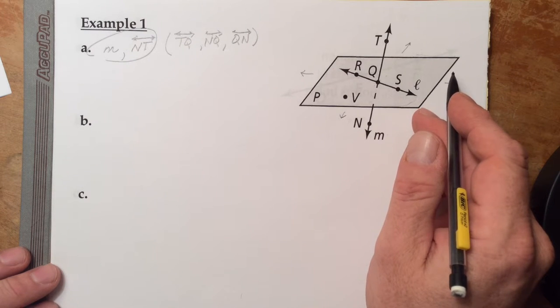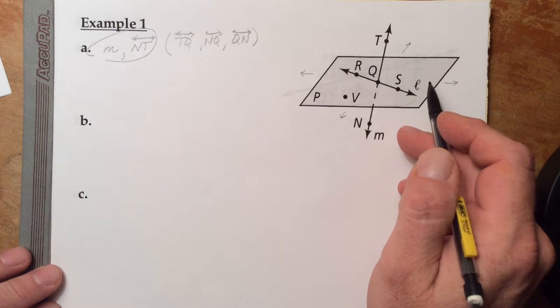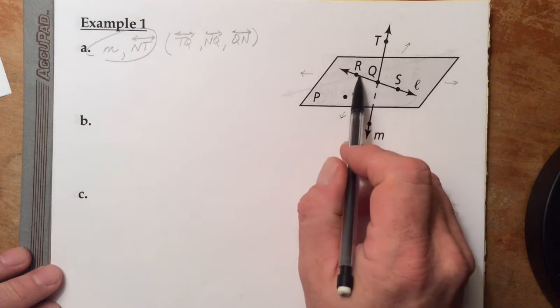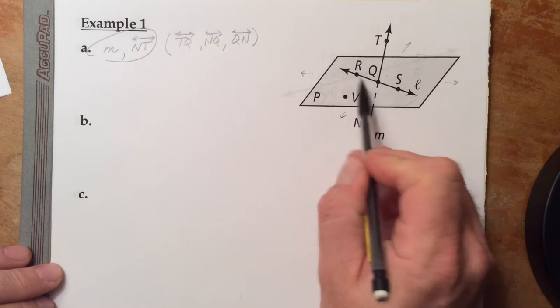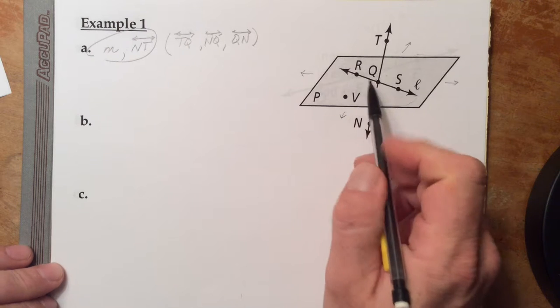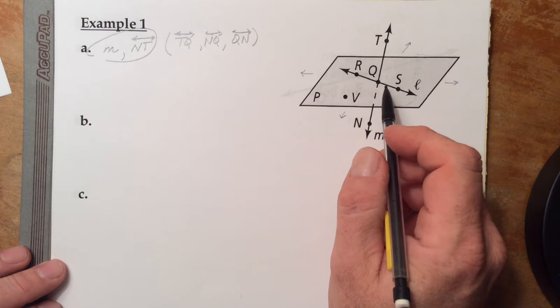That means 3 points in the plane that don't line up. So, for instance, we could not use points R, Q, and S to name this plane because they're all in a line, or they're collinear. As long as they're non-collinear, we can use them as long as they're in the plane.